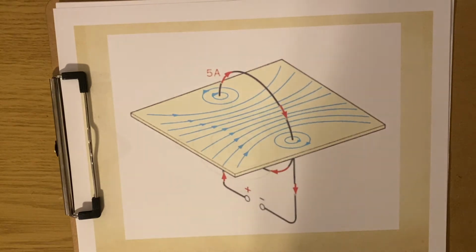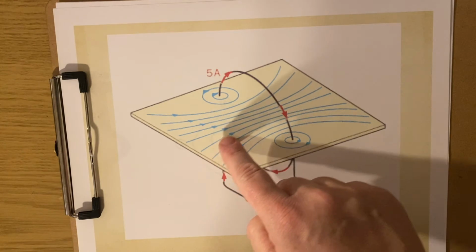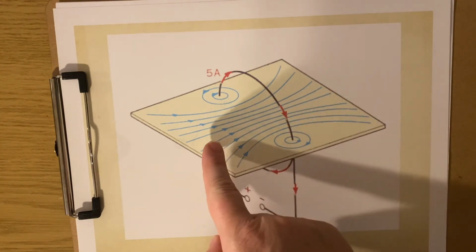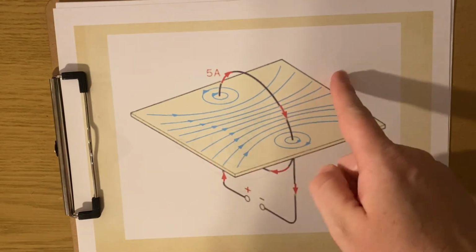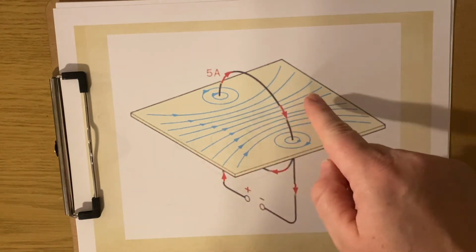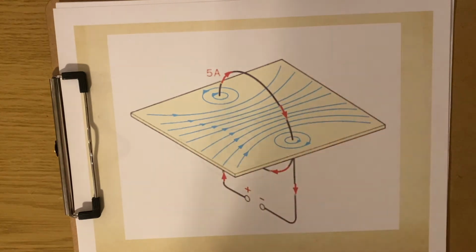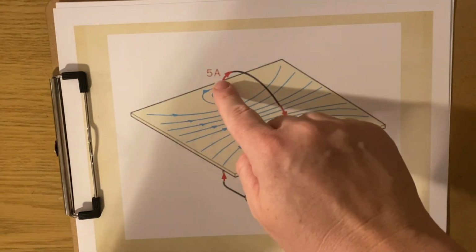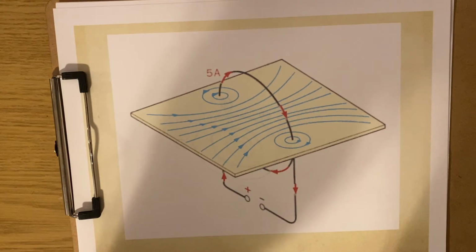If we look at this, we can see a few different things going on. First of all, we have our magnetic field coming through here. Our arrows are pointing through to the far side of the page, and so we know that we would be going from the north to the south here. Second, we have our current coming around the coil. From where we're looking, it's going in a clockwise direction.